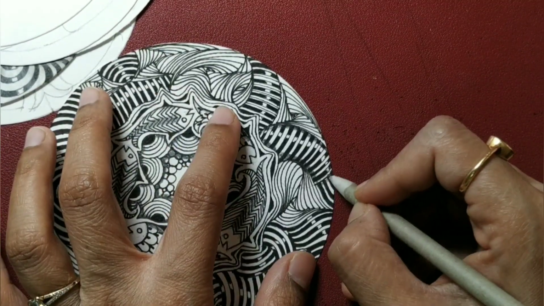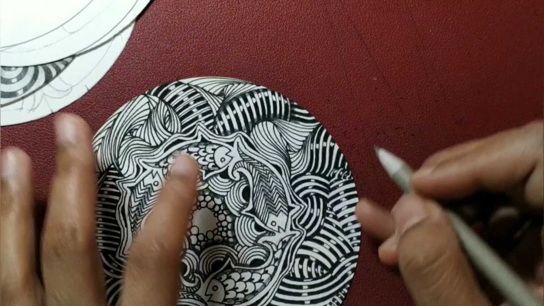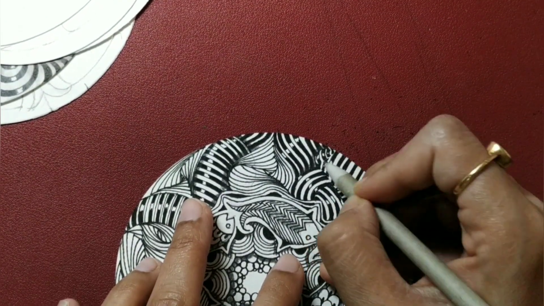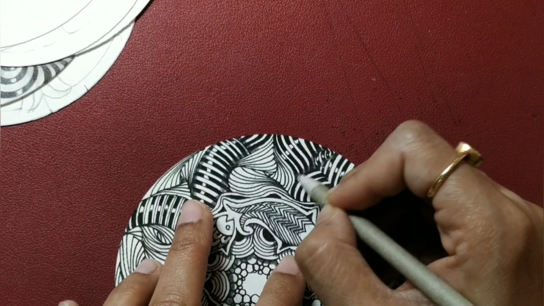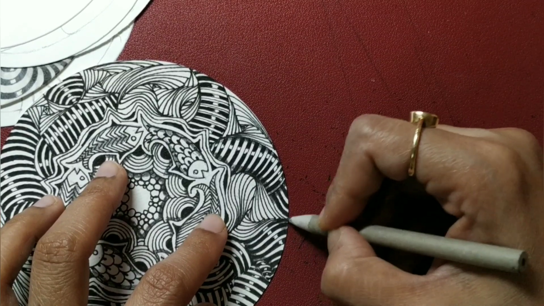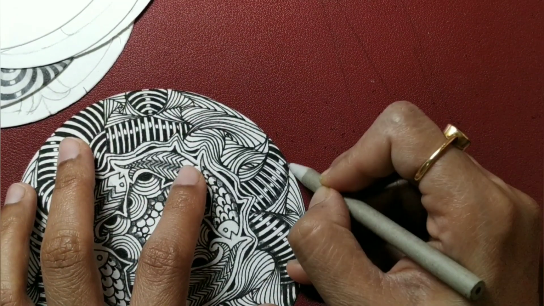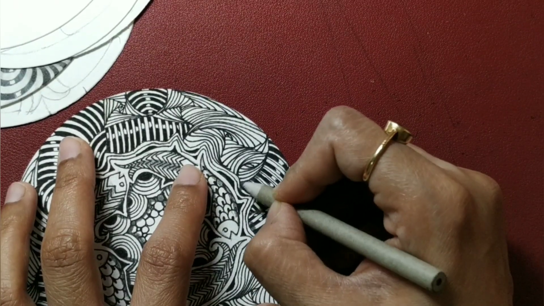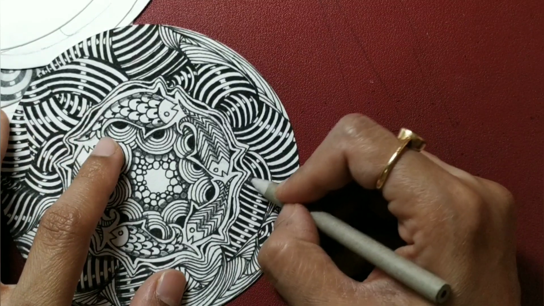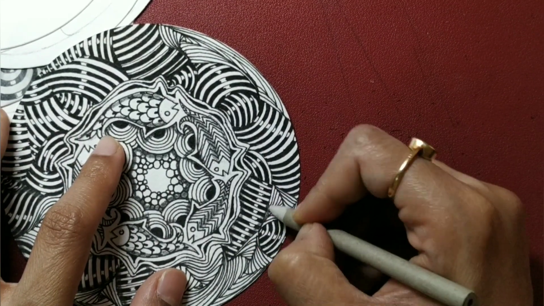So wherever the lines are changing direction, highlight there. Right, we'll come to the paradox later. Let us first add to striping everywhere.